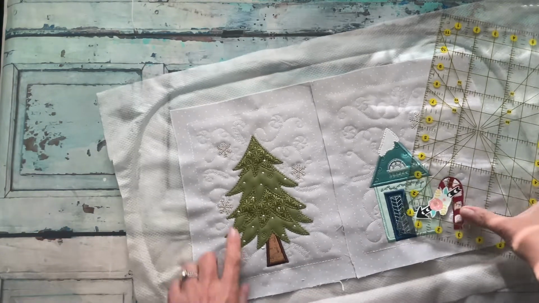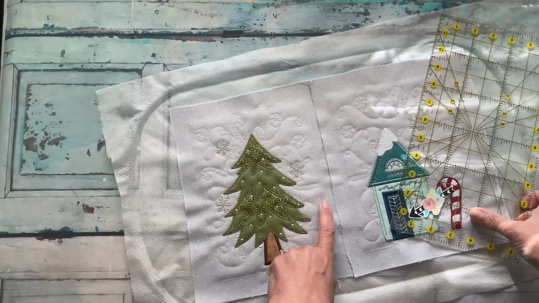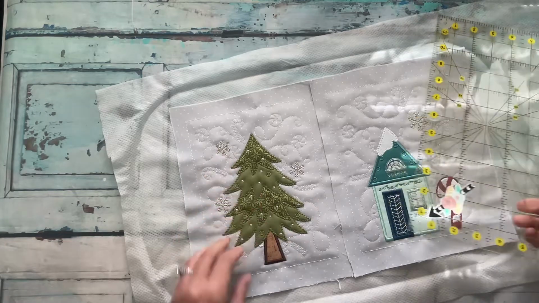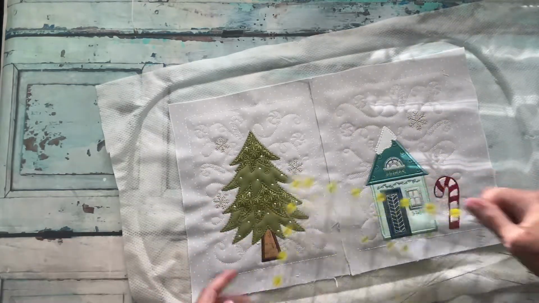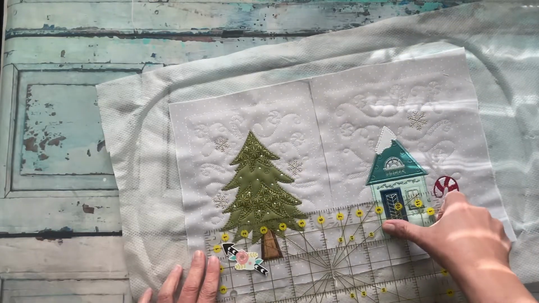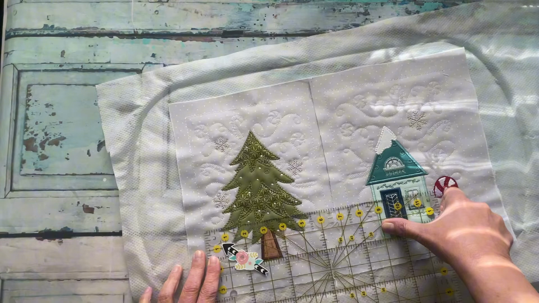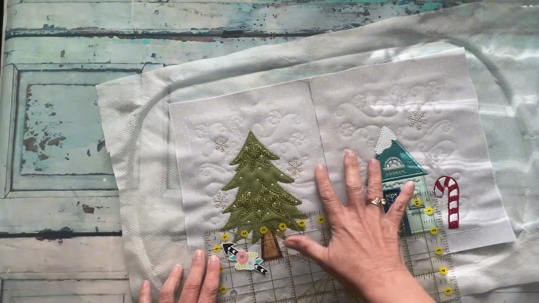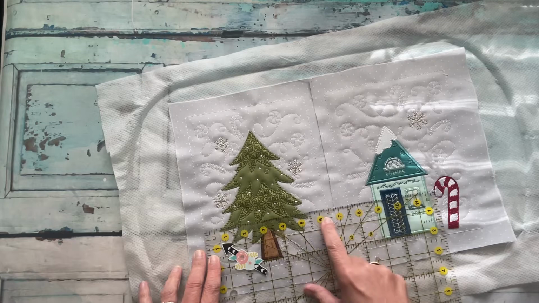a guide. I would first measure before cutting because sometimes, you know, things get pulled in when you quilt. And so the best thing to do would be to measure the width, which these blocks need to be 6.5 wide.